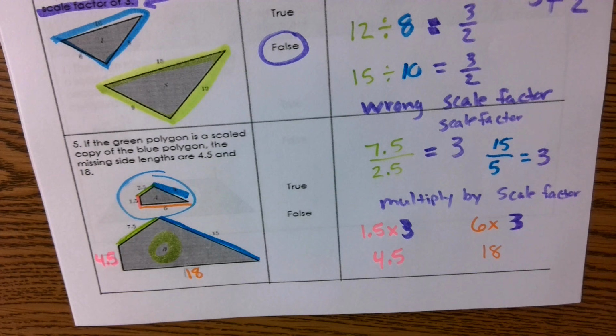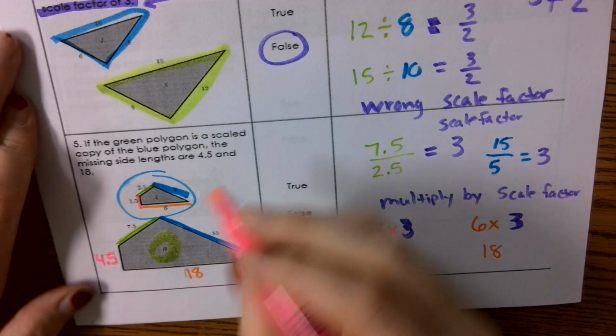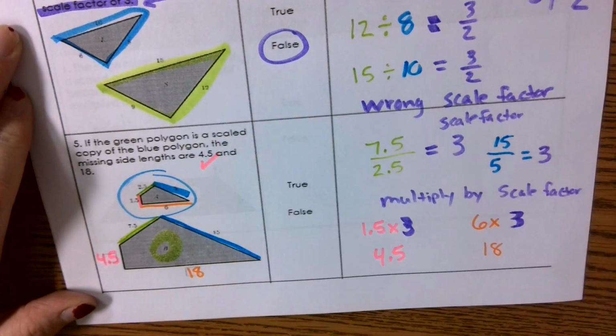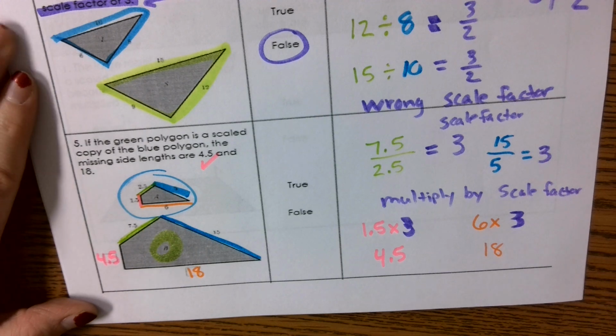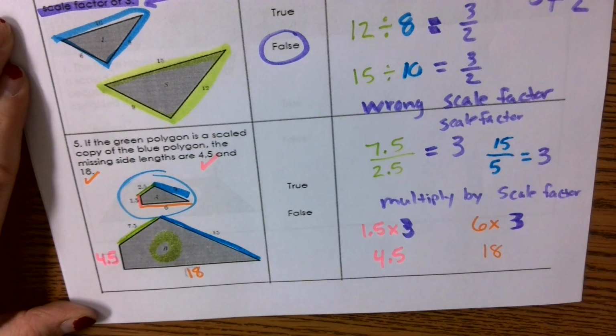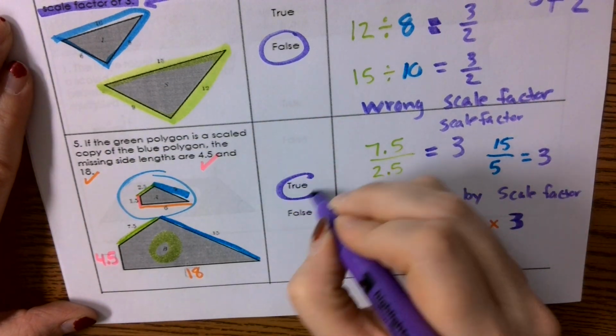Is that what they said was going to happen? Let's check. They said that it's going to be 4.5. That worked. They said it was going to become 18. That worked. So this is a true statement.